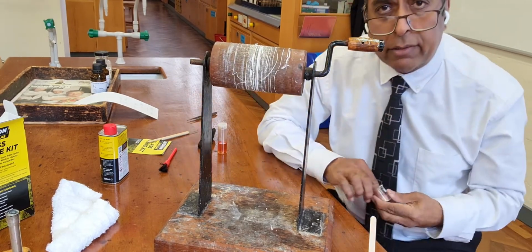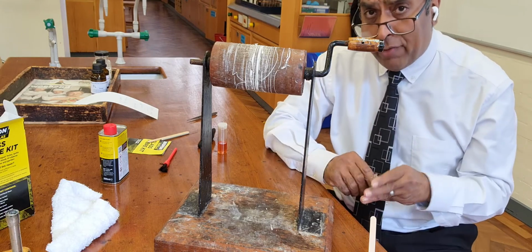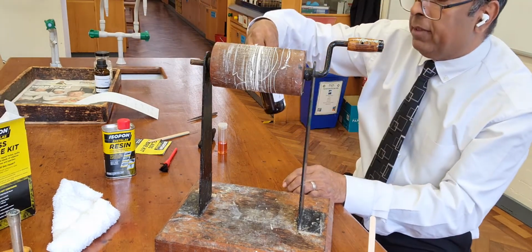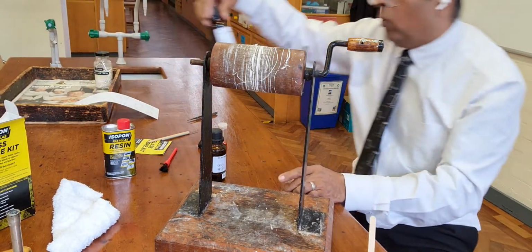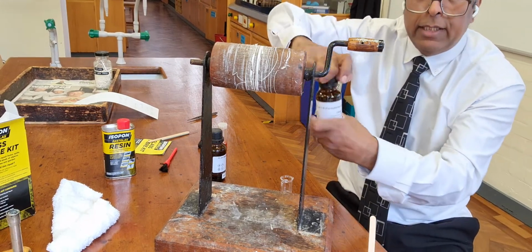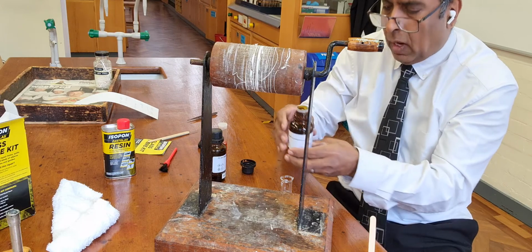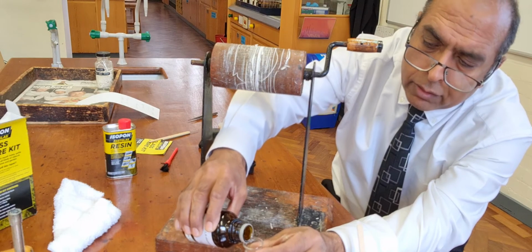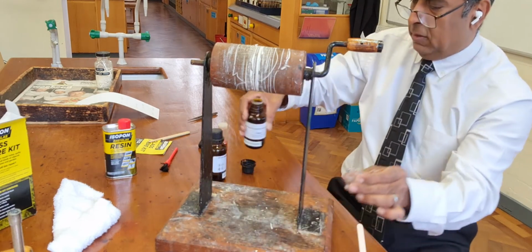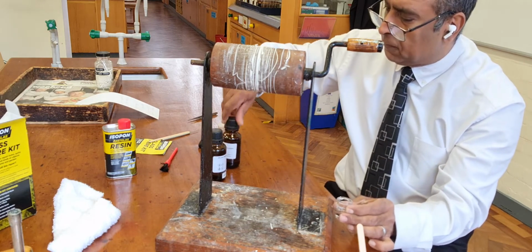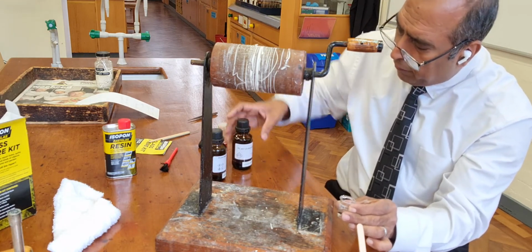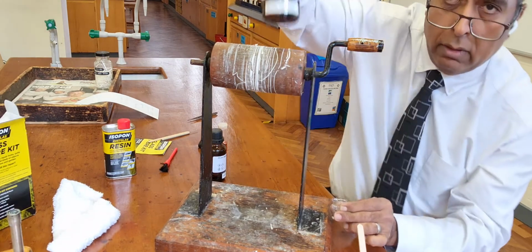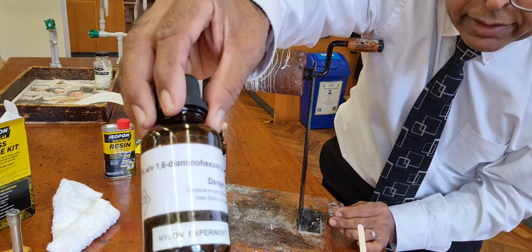But I need two chemicals. Two chemicals that react together to make nylon. So what are the two chemicals? Well, I've got them here, believe it or not. One is a diamine, a molecule with 6 carbons, a hexadiamine, with an amine group on each end. Believe it or not, it would be called 1,6-diaminohexane.